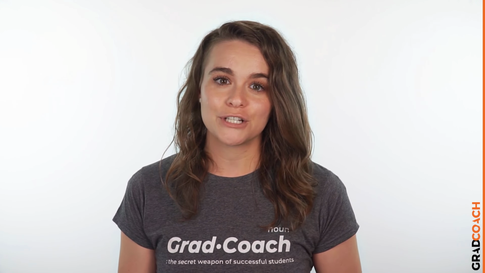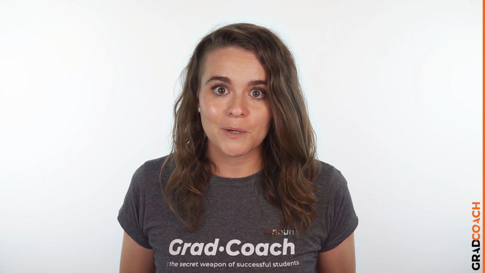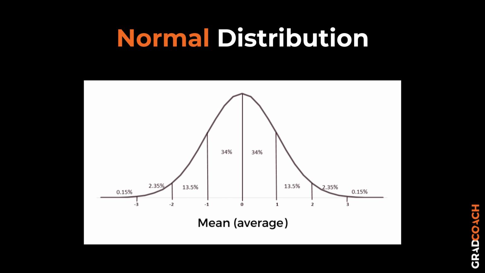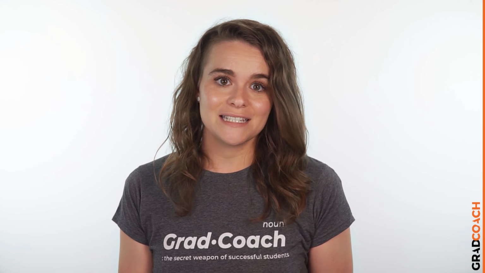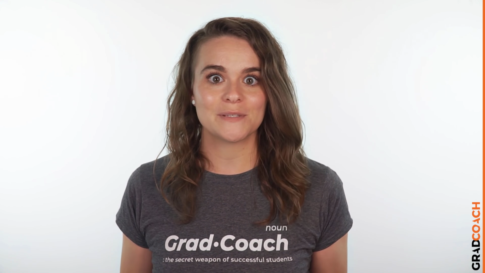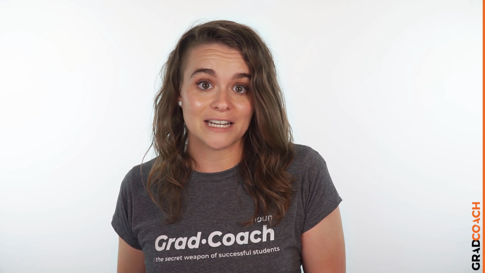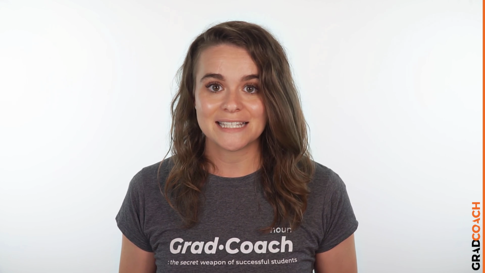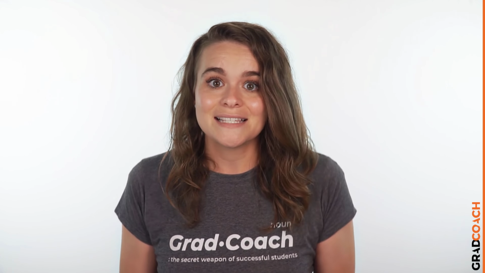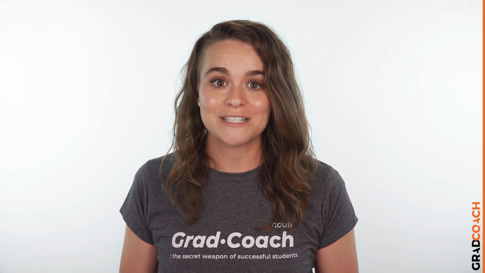Another important factor to consider is the shape of your data. Specifically, does it have a normal distribution? In other words, is it a bell-shaped curve centered in the middle? Or is it very skewed to the left or right? Again, different statistical methods work for different shapes of data. Some are designed for symmetrical data, while others are designed for skewed data. This is another reminder of why descriptive statistics are so important, since they tell you all about the shape of your data.